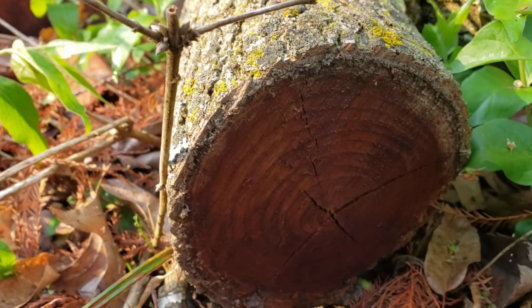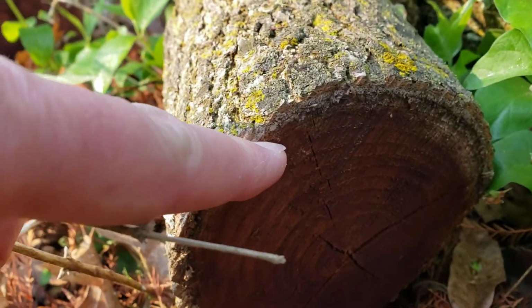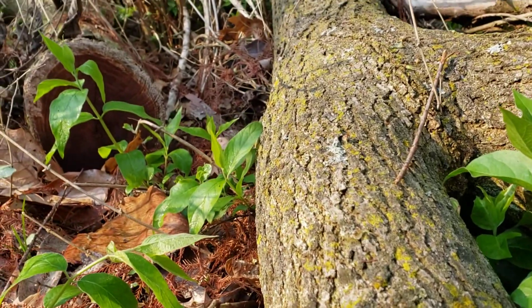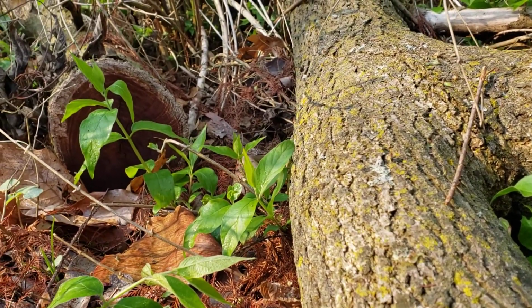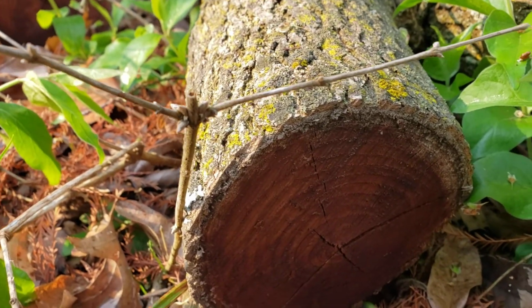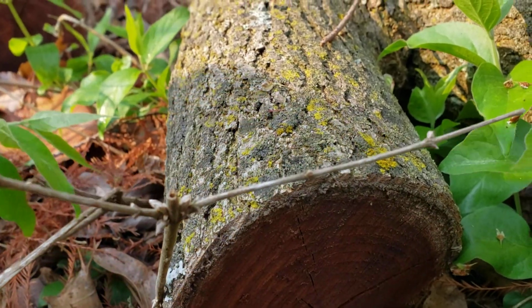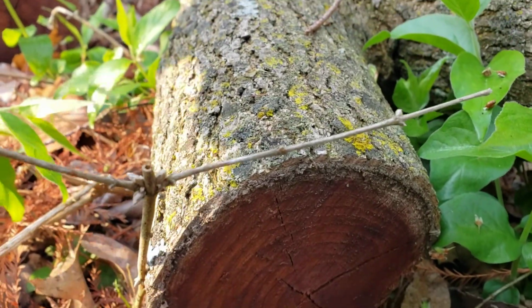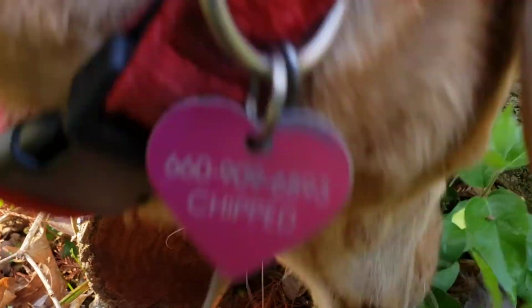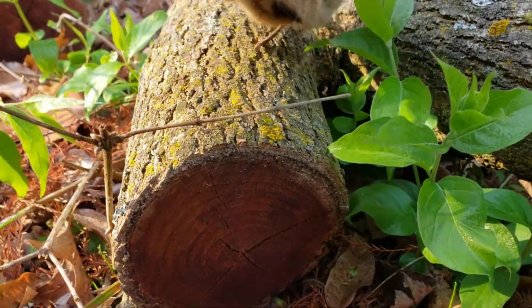The living part of the trunk of a tree is just right here underneath the bark, and there are cells there that are alive, and they're called xylem cells and phloem cells. The phloem mostly transfers food in the form of glucose from the photosynthesis from the leaves, and the xylem mostly handles water and minerals going from the roots up.